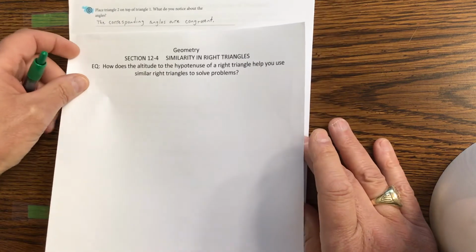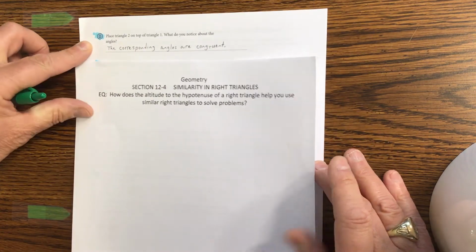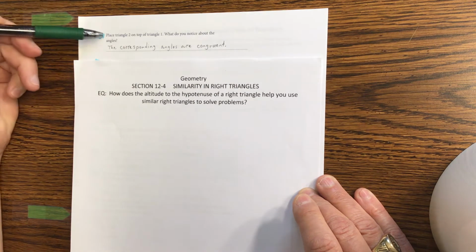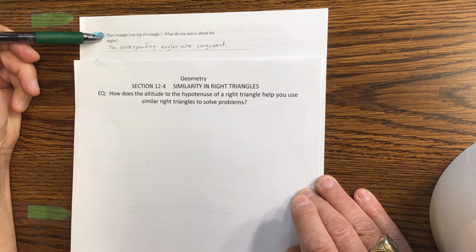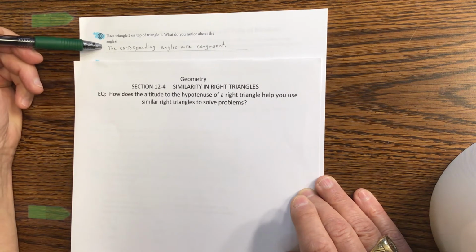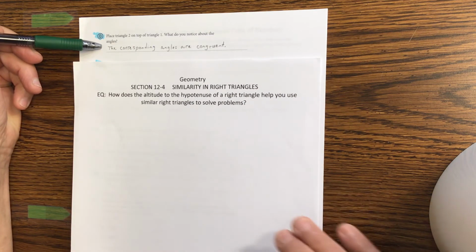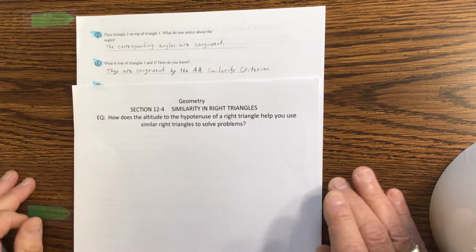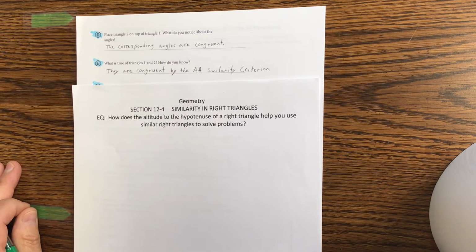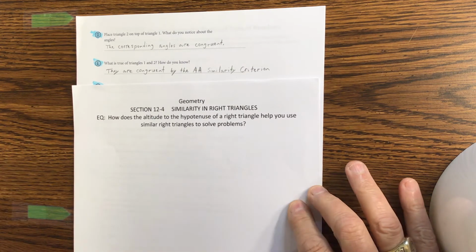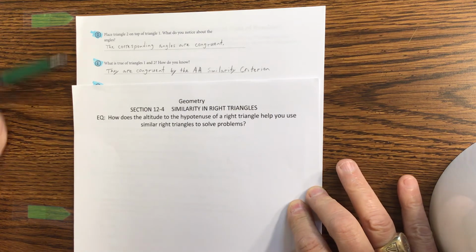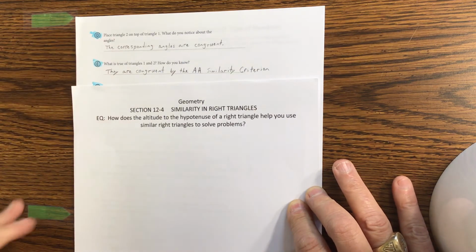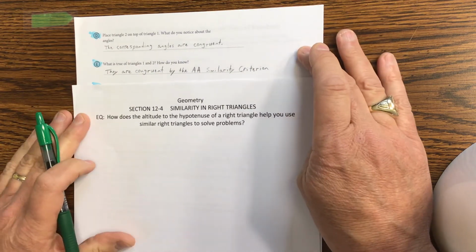So again, question D is asking us to place triangle 2 on top of triangle 1, and what do you notice about the angles? And you will see that the corresponding angles are congruent. Again, you should know what that means. I shouldn't have to explain that. Letter E, what is true of triangles 1 and 2, and how do you know? Well, we know that they are similar, and they're similar by the angle-angle similarity criterion, which we did in a previous section of chapter 12.